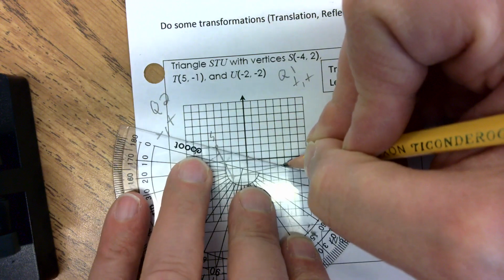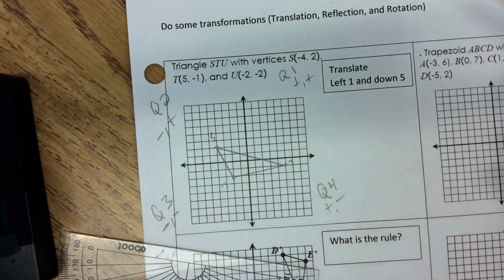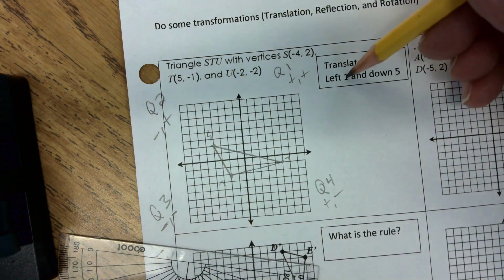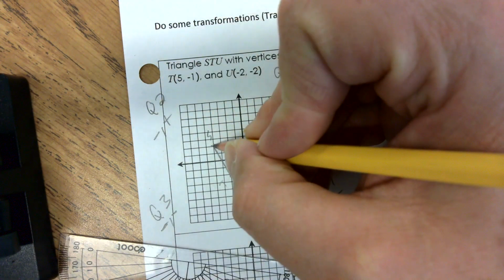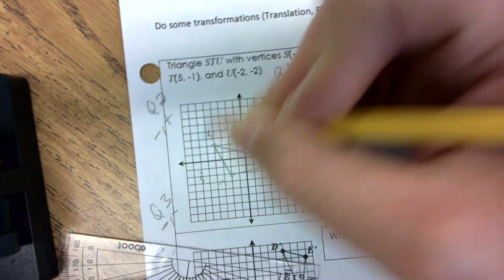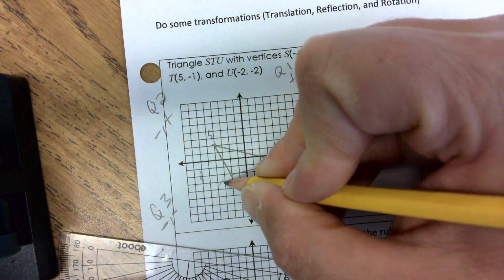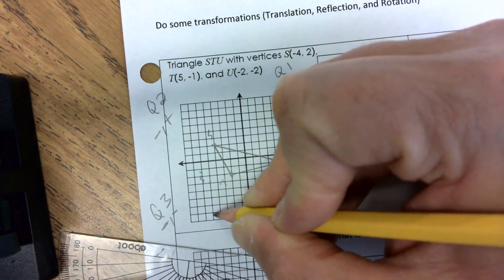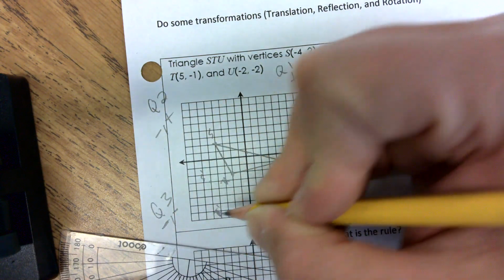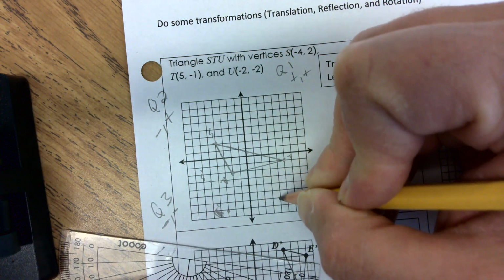I'm using my protractor to make sure my lines are straight. Now I'm going to translate this left 1 and down 5. I don't like to use tracing paper for this because it tends to get off. I just like to count it out when I do translation, so I'm going to go left 1 and down 5 for each point. Left 1 and then down 1, 2, 3, 4, 5. That's S prime. Make sure you're using your prime notation so that we can tell the new one from the old one. So left 1 and then down 1, 2, 3, 4, 5. T prime. Oops, that's actually a U, not T prime. U, left 1 and then down 1, 2, 3, 4, 5.